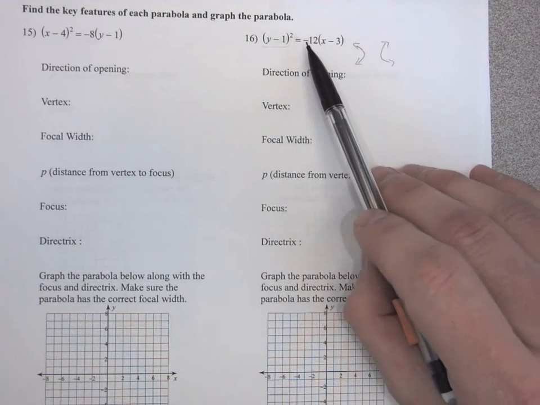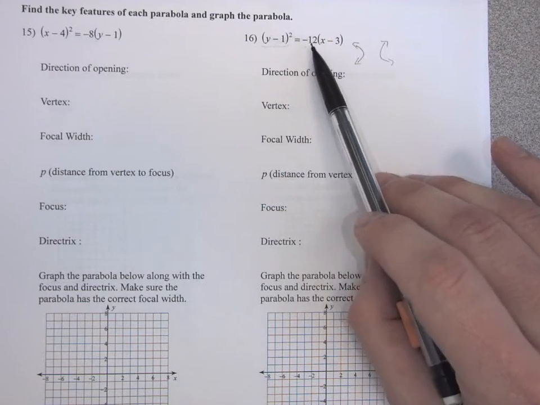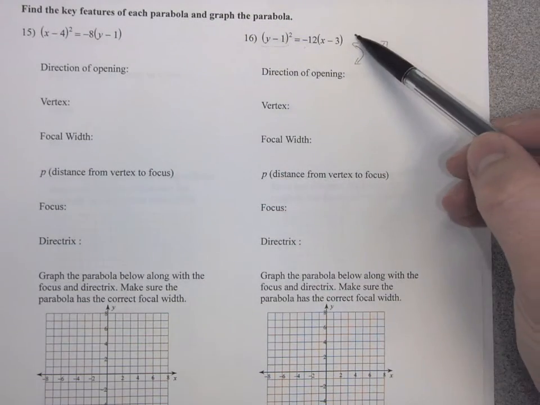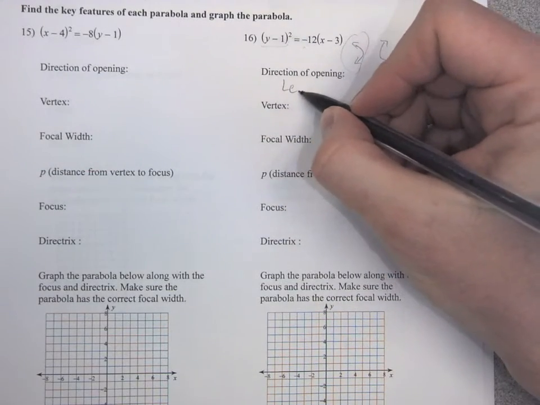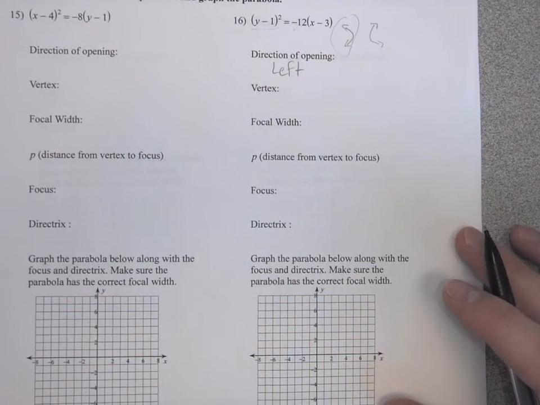Now this negative here is like the 4p piece. Since that's negative, that means it's going in the negative direction. The negative horizontal direction would be this left opening one. So this guy's going to open left. Okay, we've done examples like that before, but we're going to put it all together here.